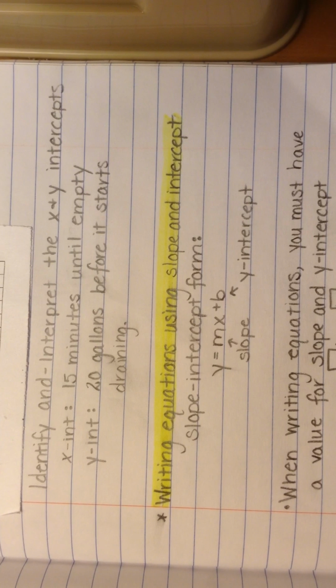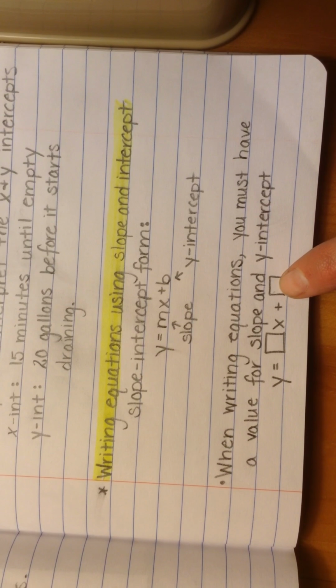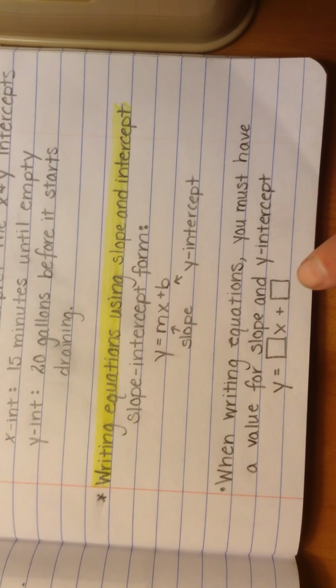When we're writing equations, we must have a value to plug in for m, and we must know our slope or our y-intercept value, our b value. So instead of having the variable m and the variable b, we need to have a value for our slope and a value for our starting point. And so these are the two pieces that we're going to work to identify and then plug in their appropriate place. Our rate of change, our starting amount. Slope, y-intercept.